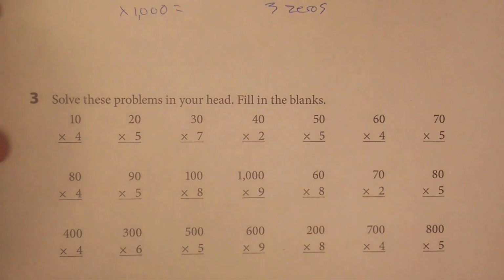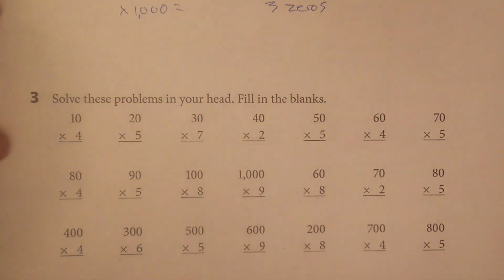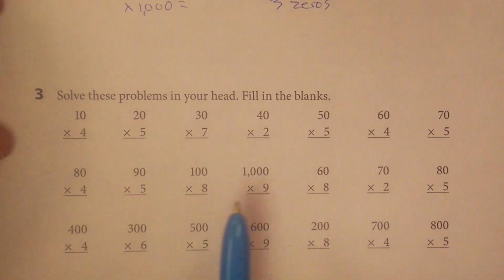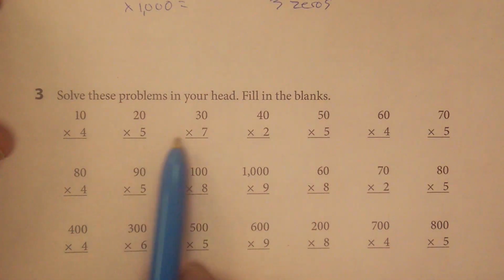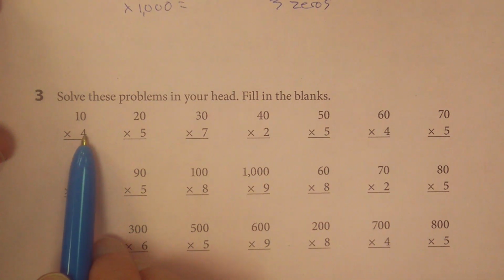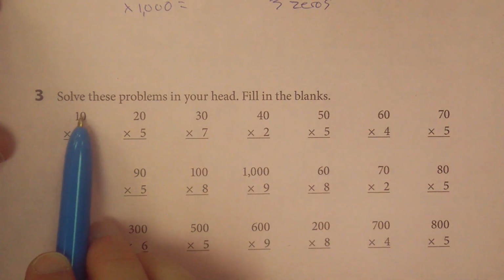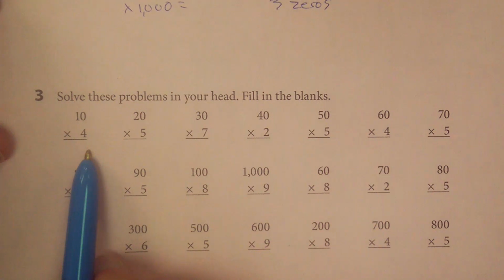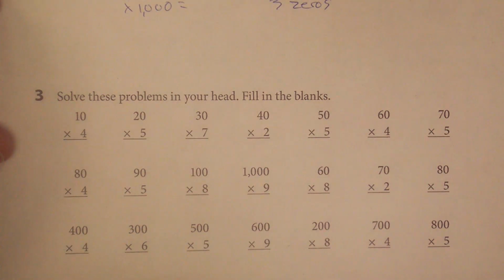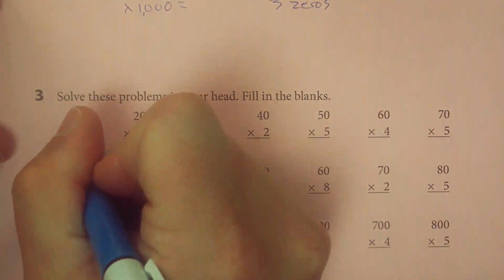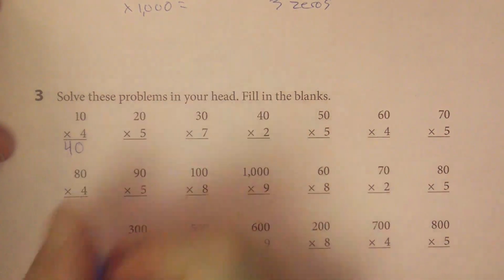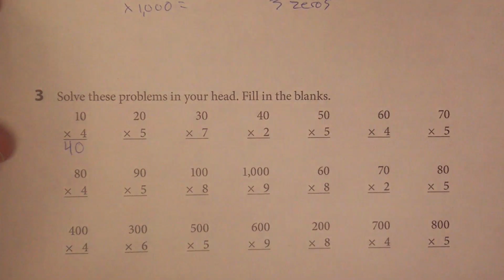Solving these problems will seem a little trickier, but the goal is to do these in your head. There's only single digits on the bottom. Your goal is going to be to take the number on the bottom times the first digit and then bring the zeros, one or more of them, down below. 4 times 1 is 4. Bring the 0 to the end. Answer is 40.